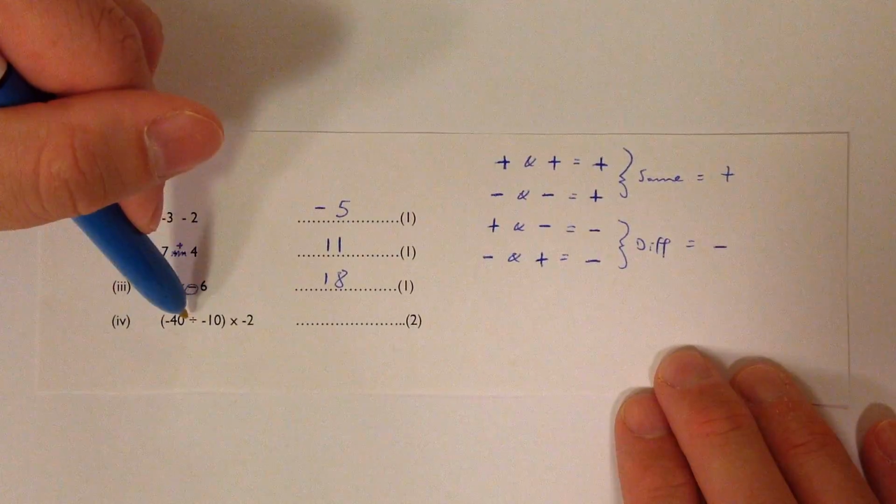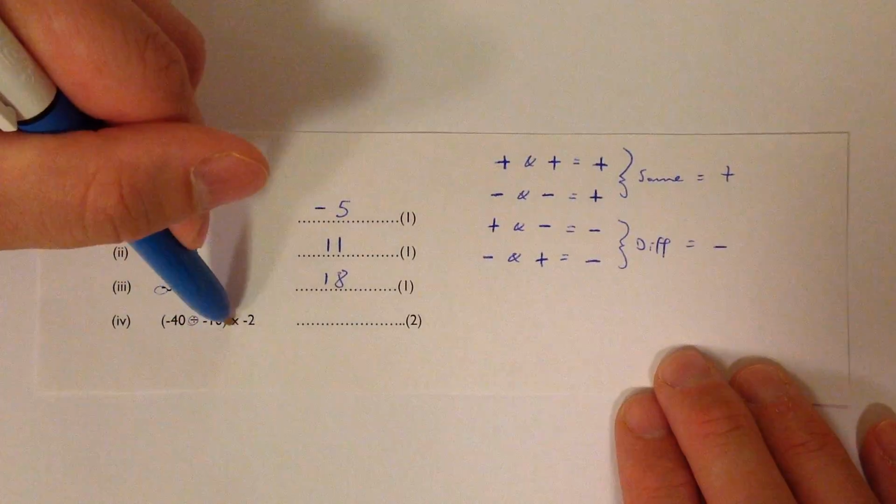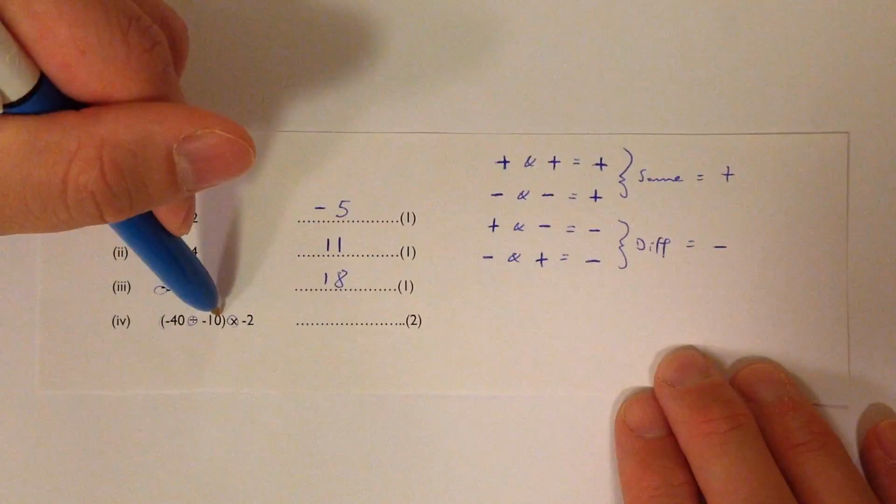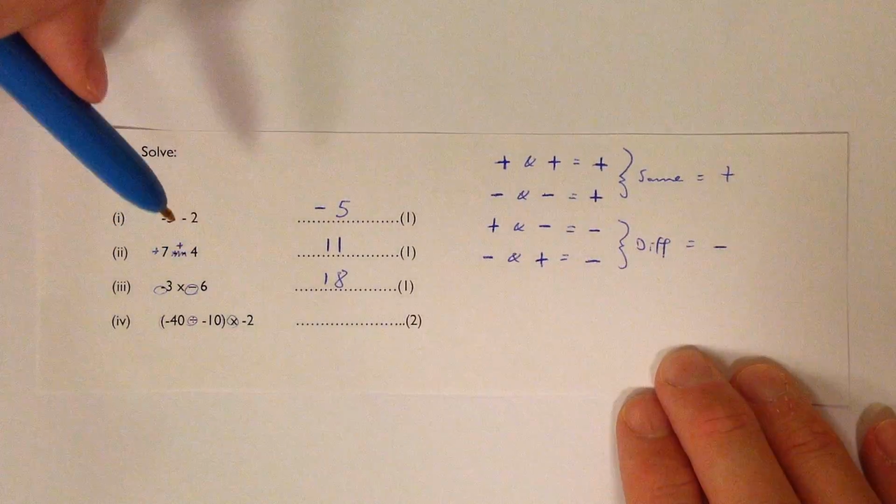Question number 4, we've got 2 things going on in this one. We've got a division and we've got a multiplication. So we're going to do the brackets first because we're going to have to follow the rules of BIDMAS.